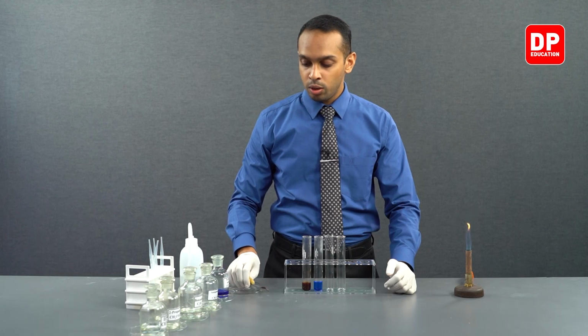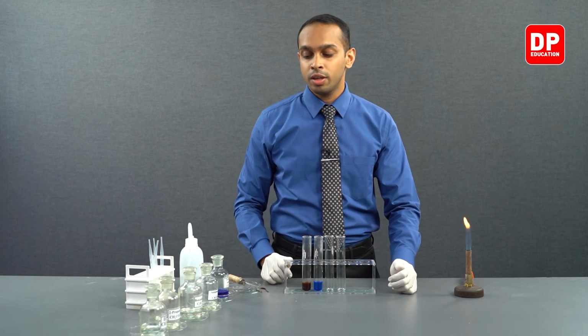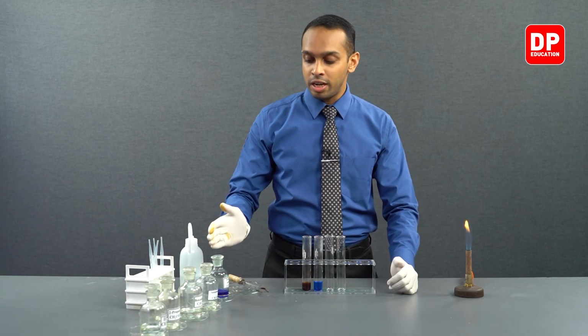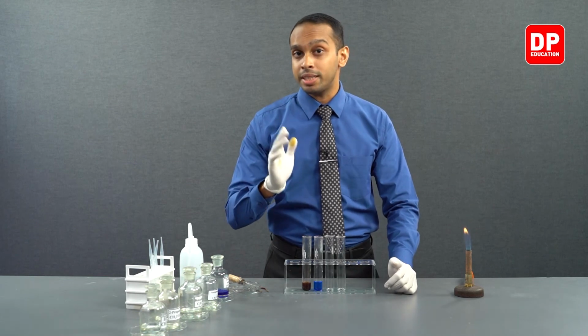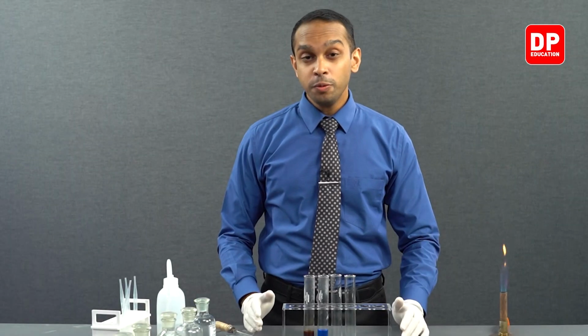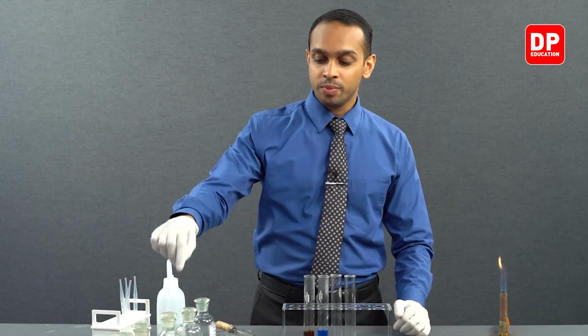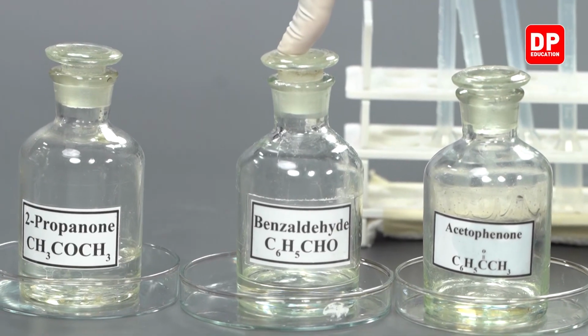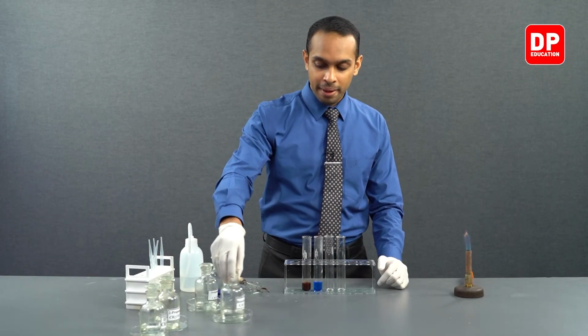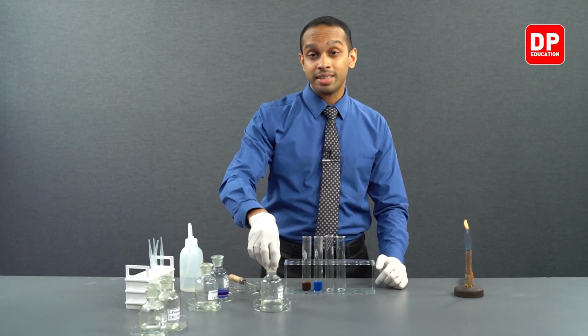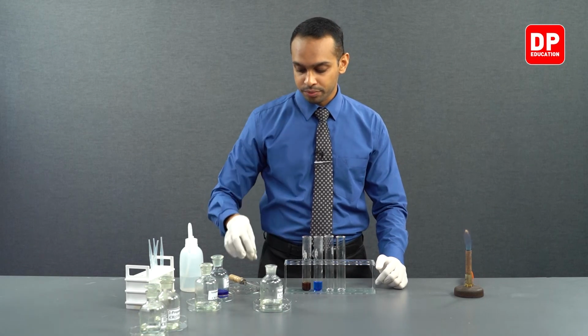And we will move on to our next experiment, which is reacting Fehling's solution with an aromatic aldehyde. Now we have our aromatic aldehyde, benzaldehyde. Let's take benzaldehyde and see what happens when we add Fehling's.